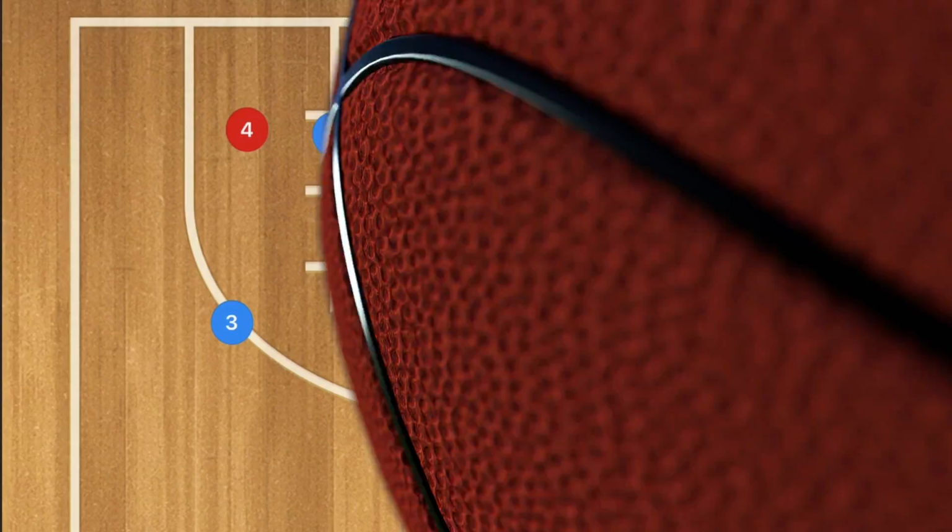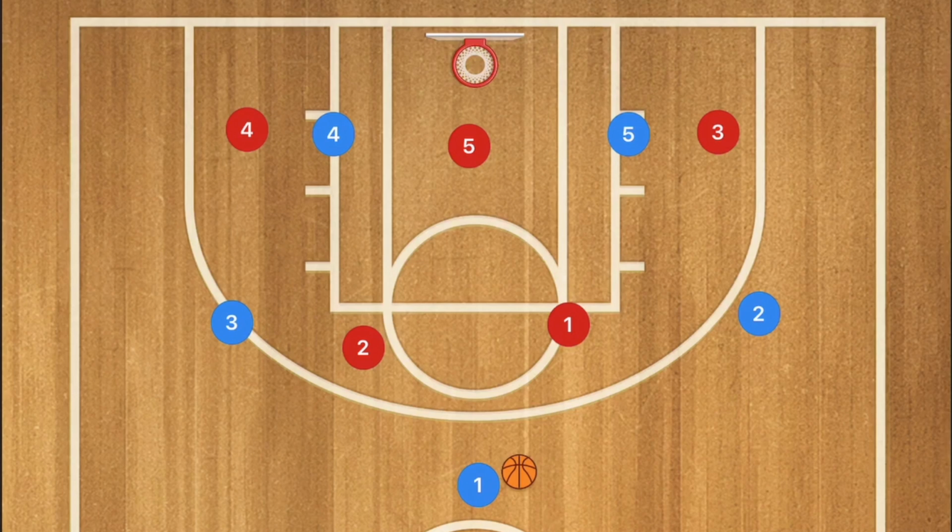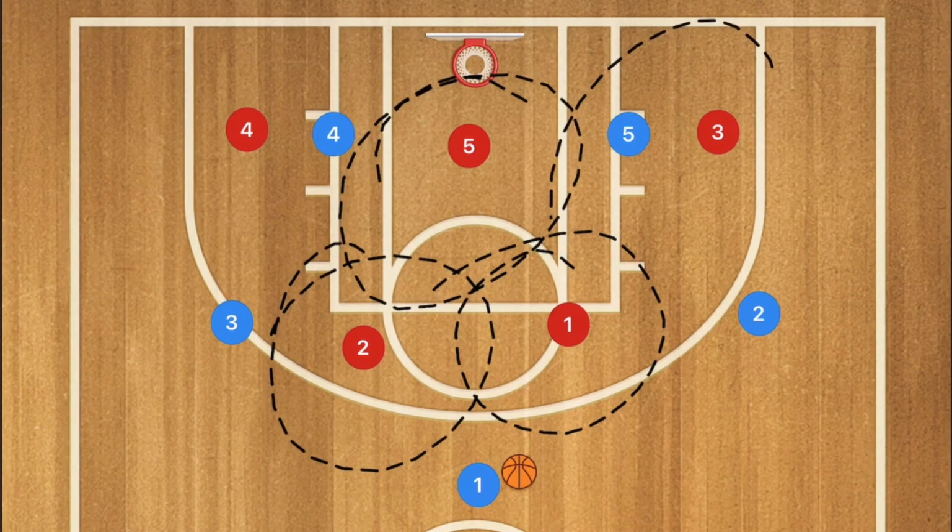But anyways, let's get down to the clipboard and let's work on some basketball plays that will help you score against a 2-3 zone defense. So here we have the Reds in the zone defense. We have these 5 players.